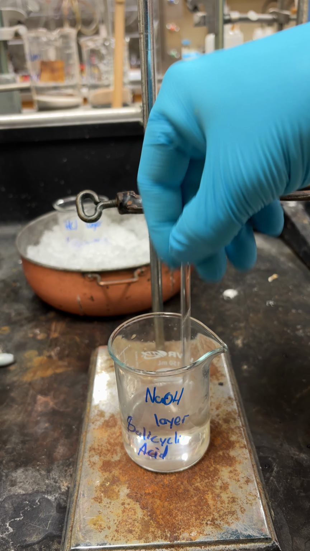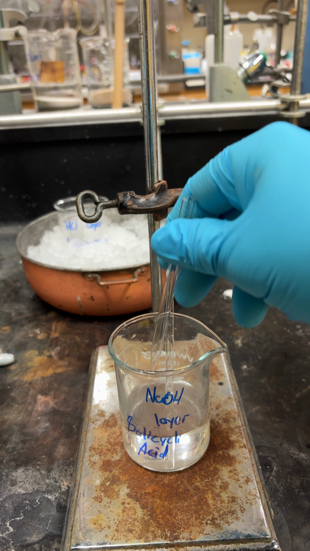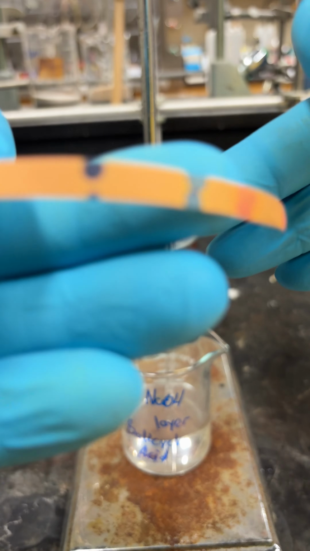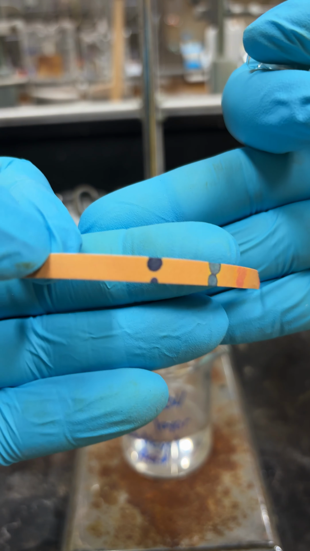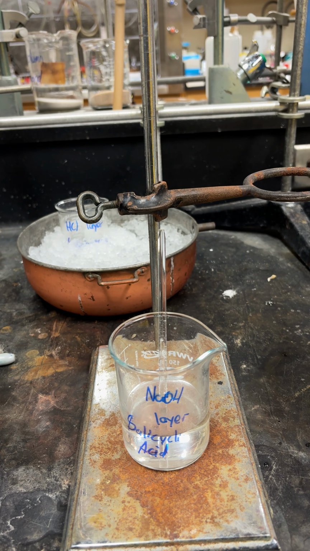You'll do this, and same thing, you will keep track of the pH until it is red. So if we check it here, you can see it's still very blue, which means you need more HCl, and you'll do this until it turns red as well.